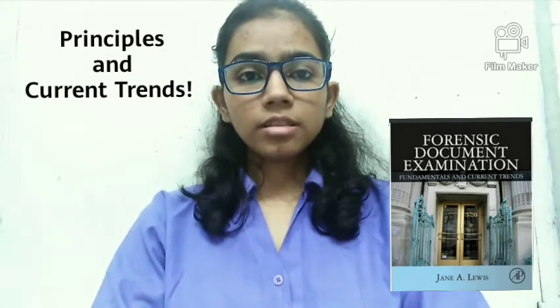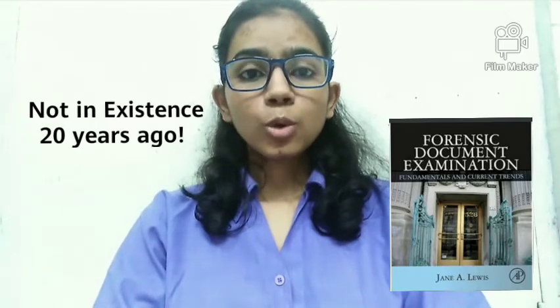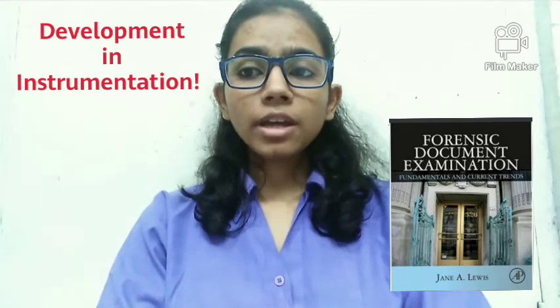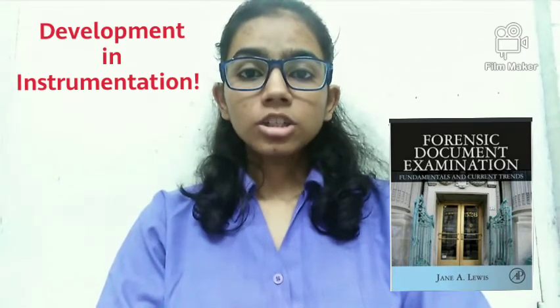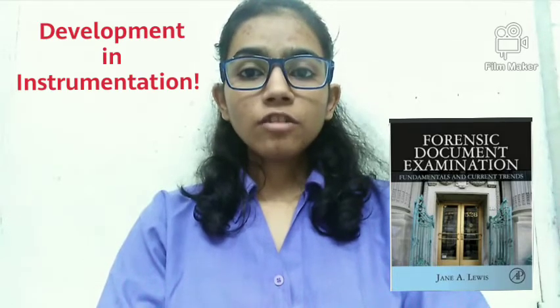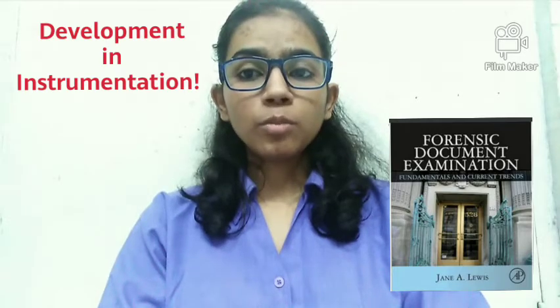This book provides the basic principles and current trends in this area with the standards and methodologies which weren't in existence 20 years ago. It focuses on the brief history of writing related to many alphabetic series, the history of forensic document examination, and explains how instrumentation has moved beyond the microscope and magnifying glass to digital cameras, digital microscopes, VSCs, electrostatic detection devices for the development of indented writing on paper, scanners, and software programs.